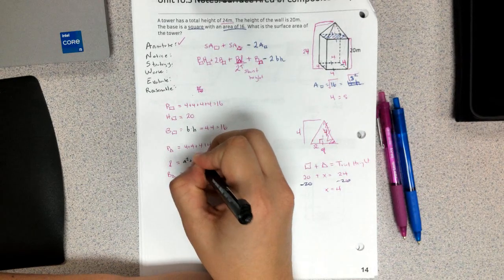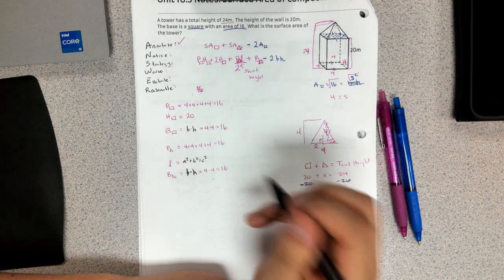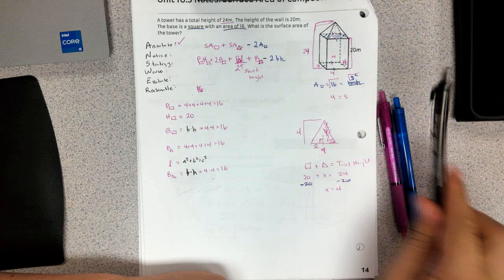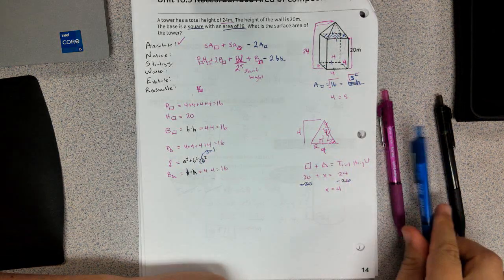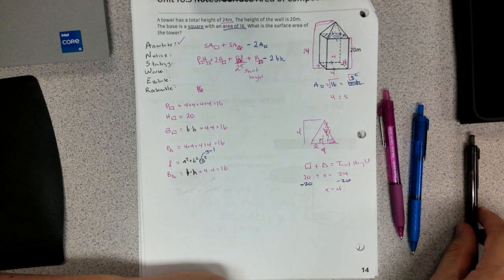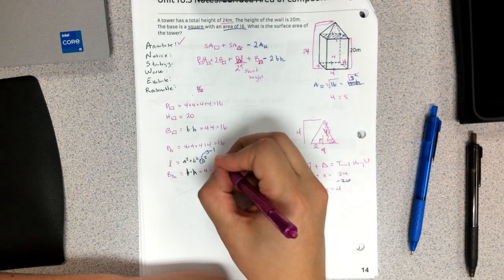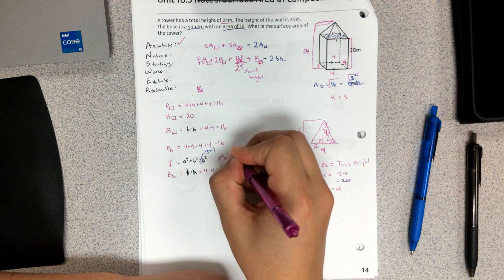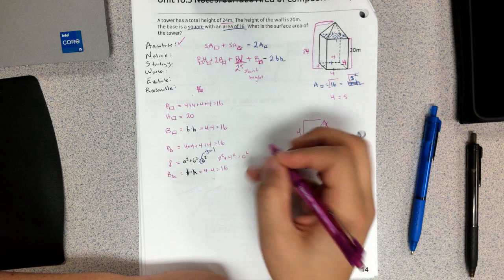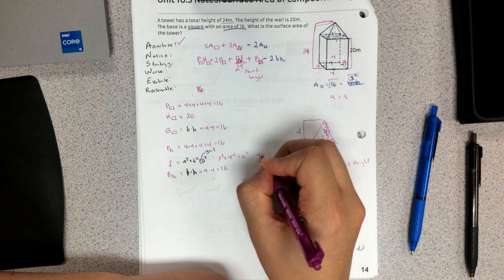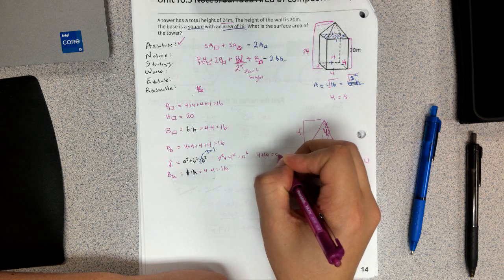So a squared plus b squared equals c squared. Our goal is the c. So we're going to plug in stuff, and we're going to have 2 squared plus 4 squared is equal to c squared, which means that we have 4 plus 16 is equal to c squared.